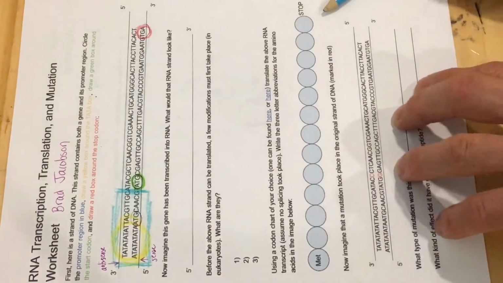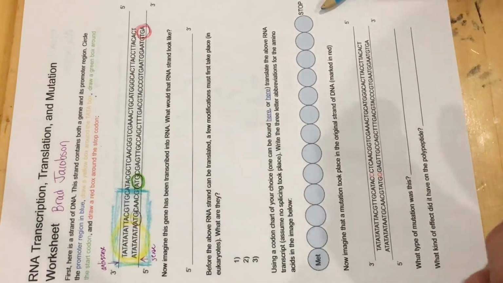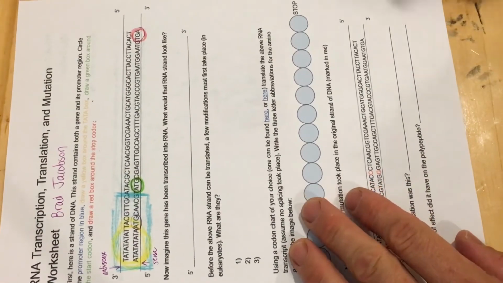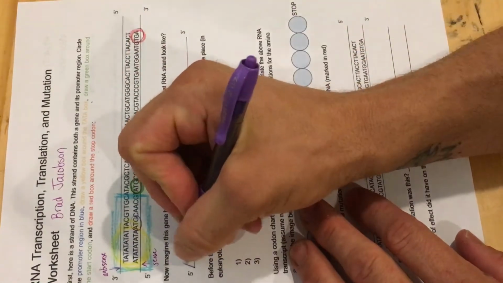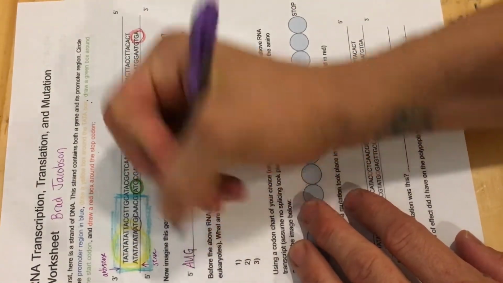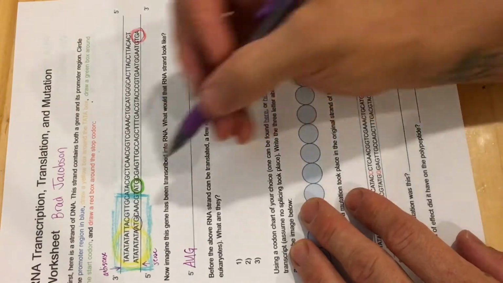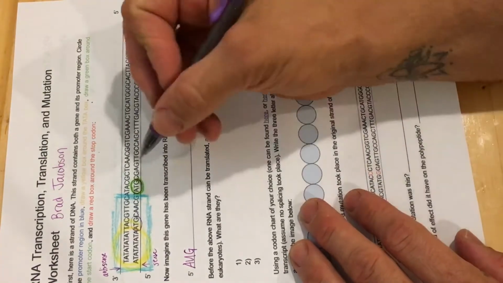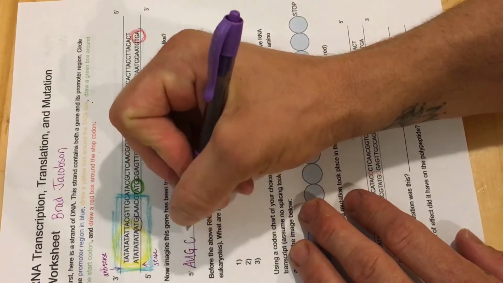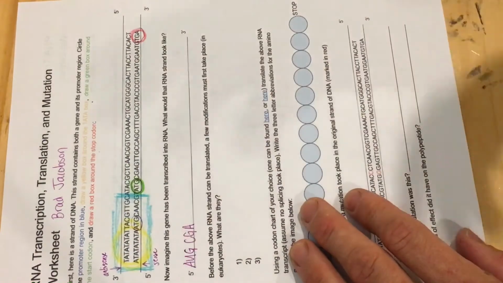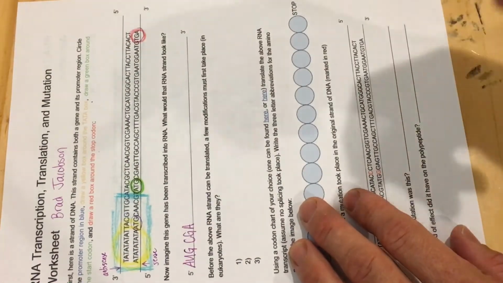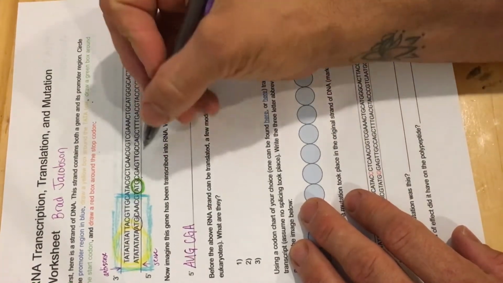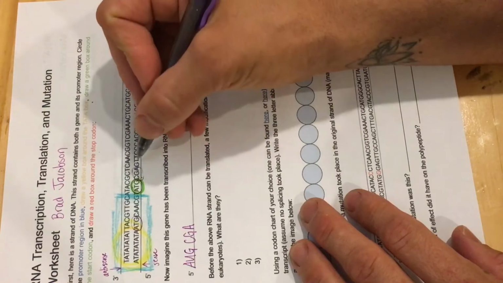All right, so now it says, imagine that the gene got transcribed into RNA. What would it look like? Well, let's think. So it's going to have A, U, G. That's going to be our first codon. That's that green box right there, that green circle. And then it'll be CGA. And I'm going to do this in groups of 3 because every 3 is a codon, and so that's going to help me when I go to translate. So I got CGA. CGA is the next one.